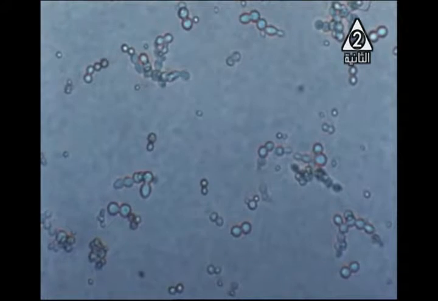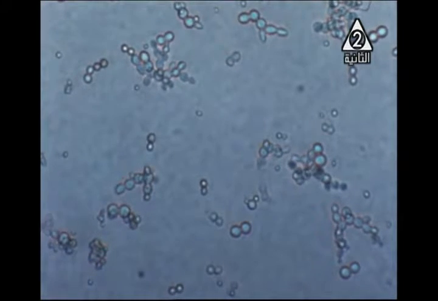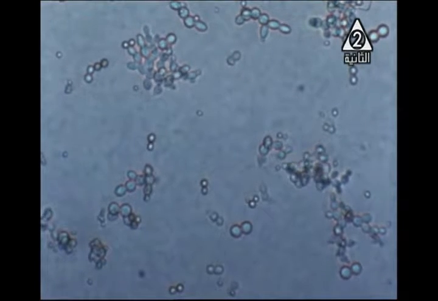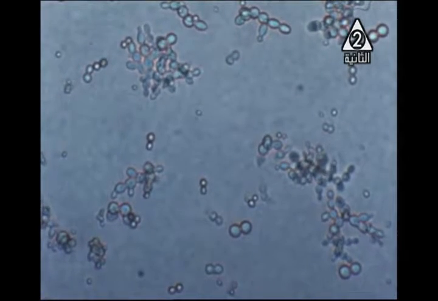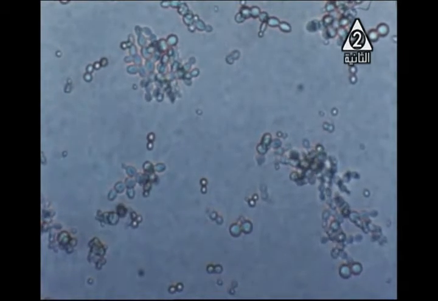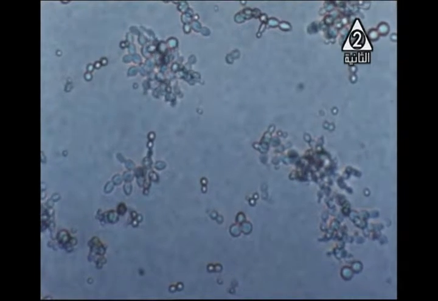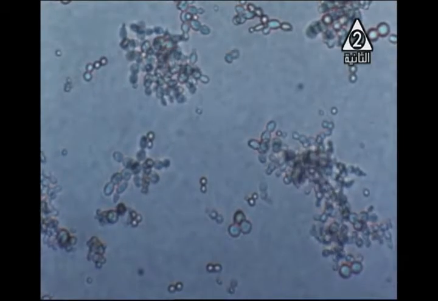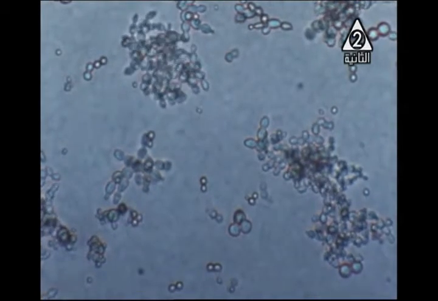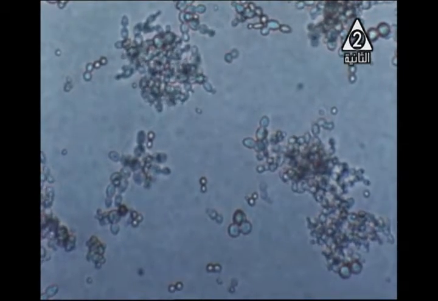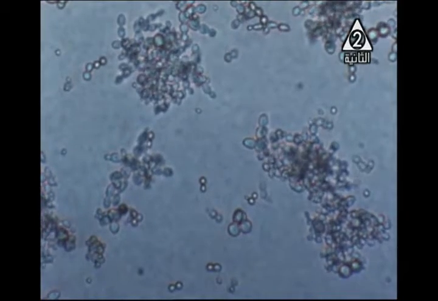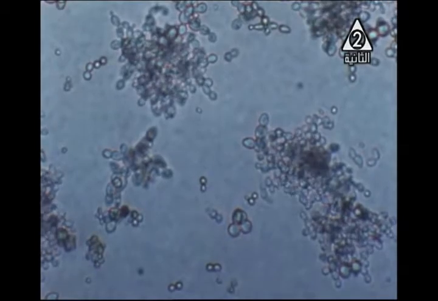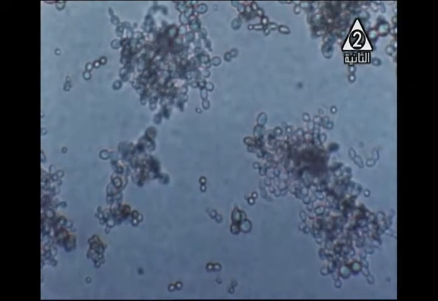Firstly, the cell will emerge a bud, then the nucleus starts to divide mitotically into two nuclei. One of them sits in the parent cell and the other migrates to the bud. Then the bud will fully grow and form a colony or separate from the parent cell, as shown in this video.